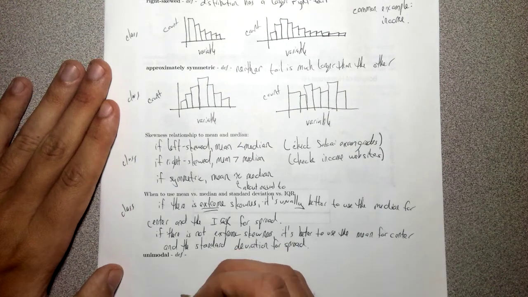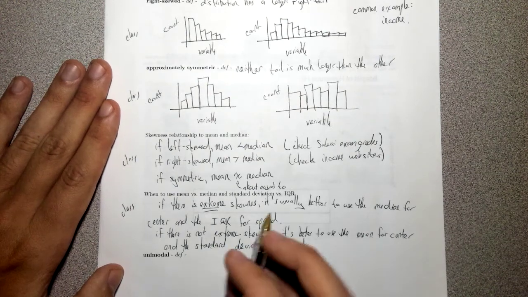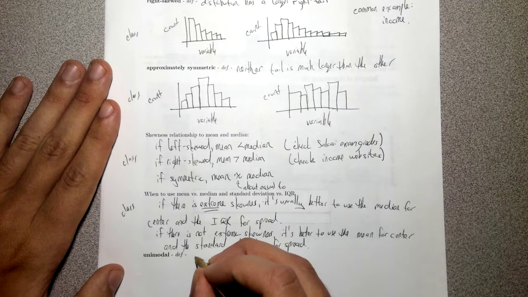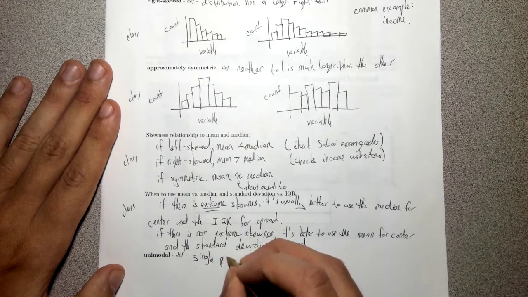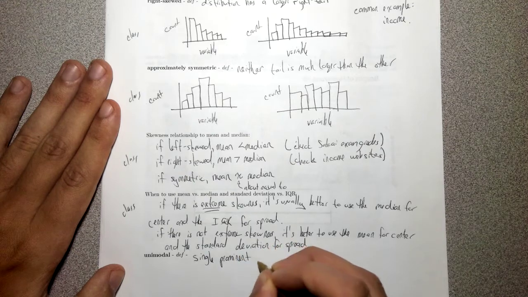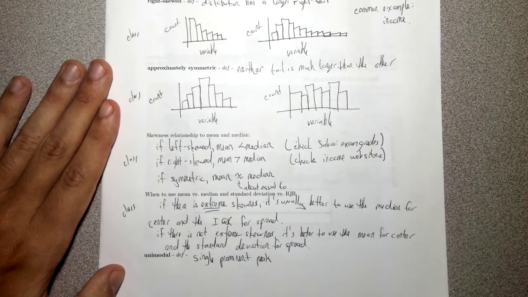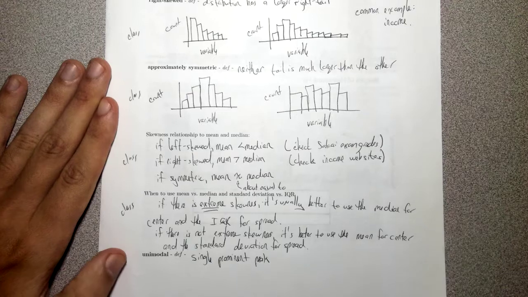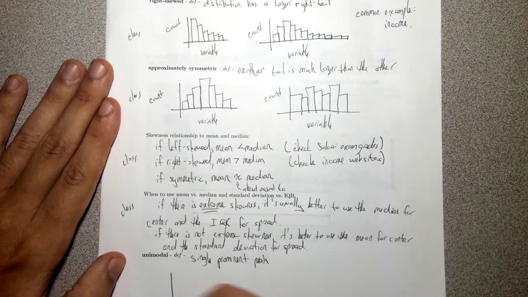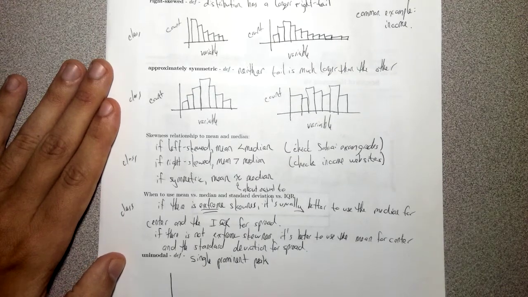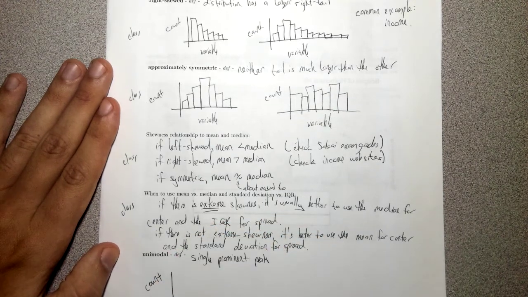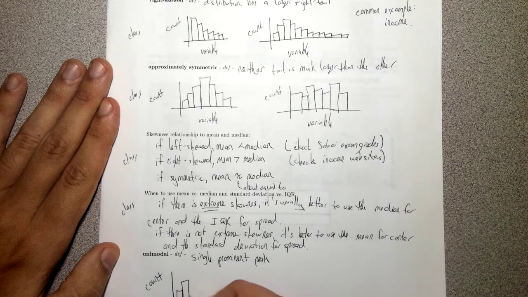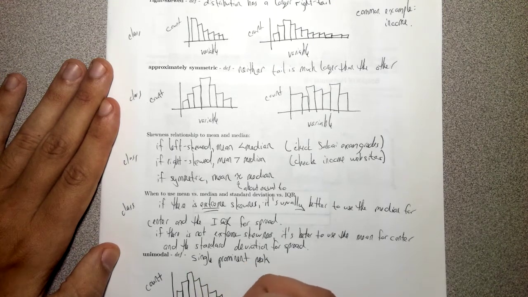Our last two little definitions are unimodal versus multimodal. A unimodal distribution is going to have a single prominent peak. These definitions really aren't too tricky. Most variables that you look at are unimodal, and most of the histograms we've already drawn are also unimodal.